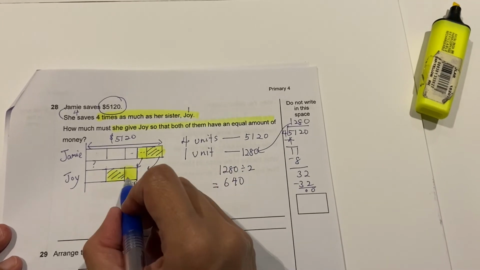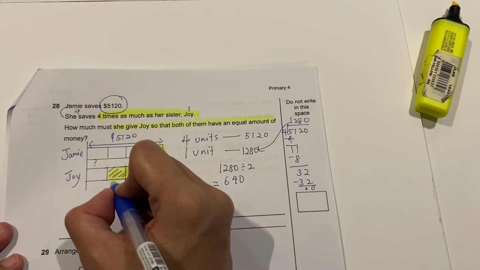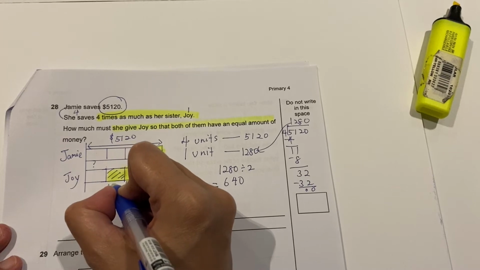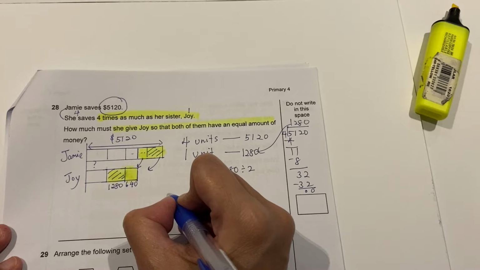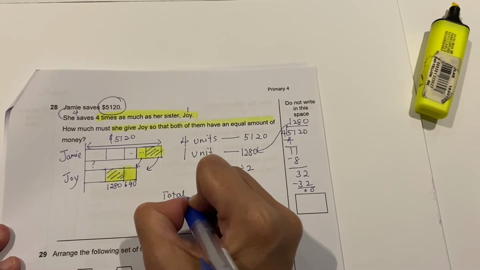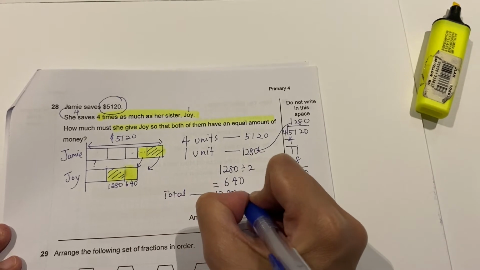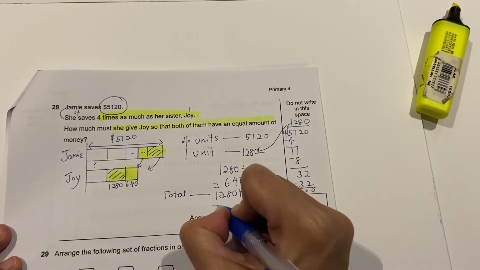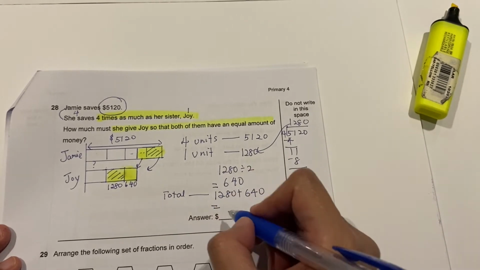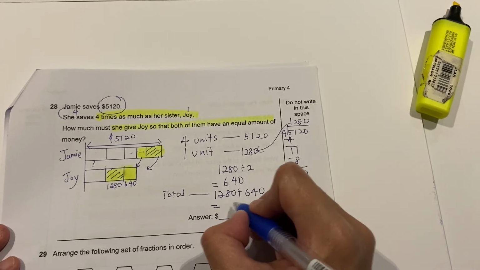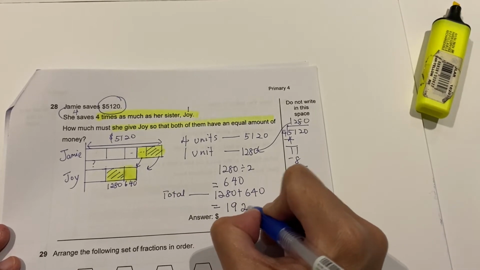This is 640 and this one here is 1280. So the total will be 1280 plus 640. Your answer will be 1920.